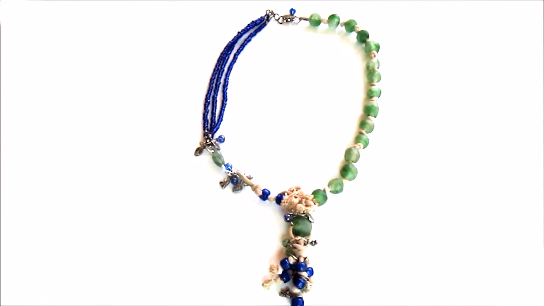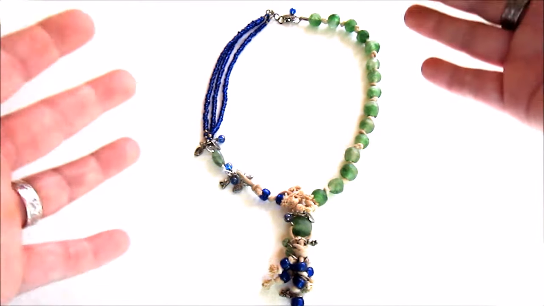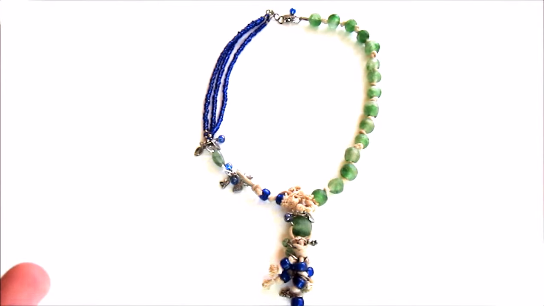So number 1 is balance, and balance is just the distribution of visual weights of materials, colors, texture, and space in jewelry design. So visual weight is just when you look at it. It's not necessarily how heavy the necklace is, although that could probably help guide you. There are 4 types of balance.